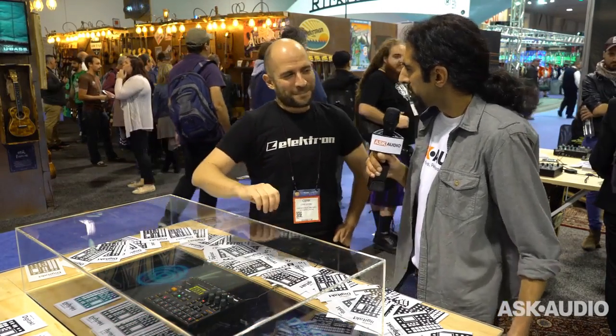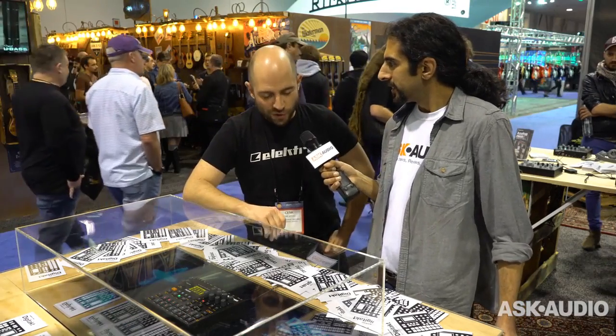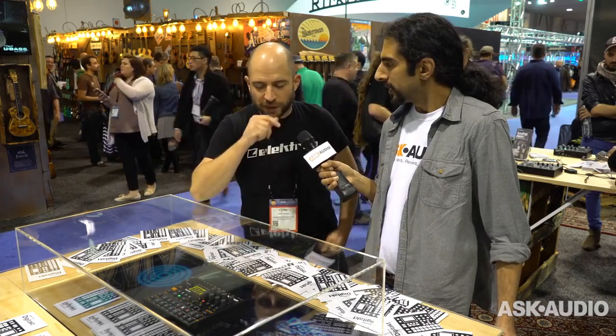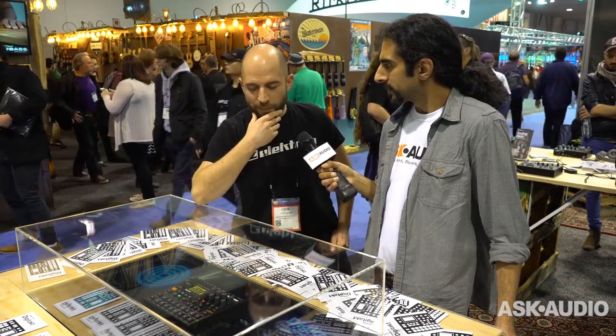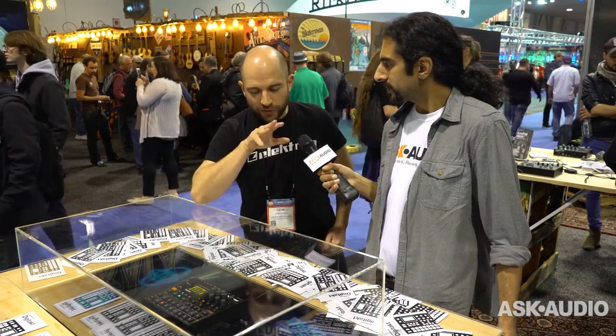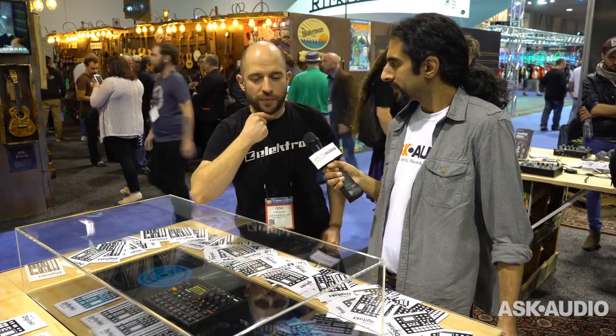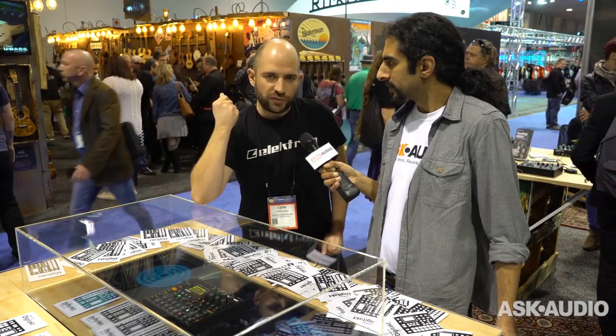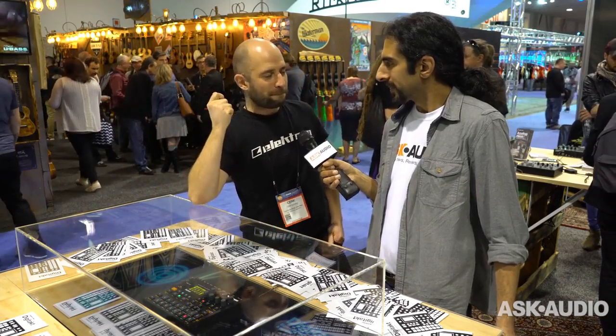Will this work with Overbridge? Yes, we're going to have it Overbridge compatible. We are not really ready to discuss Overbridge yet for this product because we're a hardware company and we are focusing on the hardware right now. Once we're happy with that, we're going to start focusing on Overbridge for our users who like using computers in their setup. Okay, cool, man.